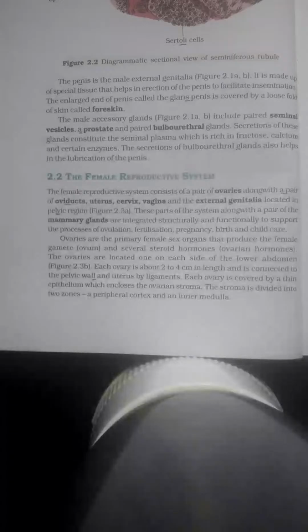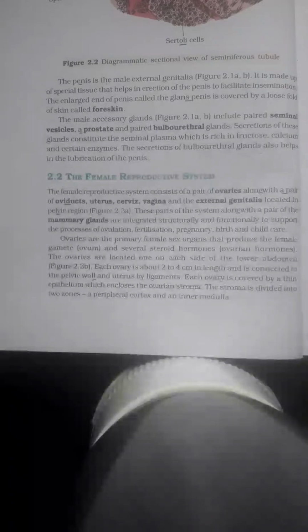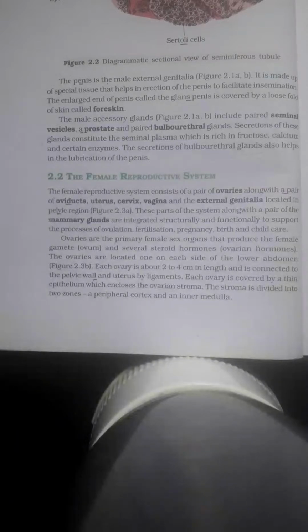So semen is made up of sperm, which carries the genetic material required for fertilization, and the seminal plasma. The seminal plasma comes from these glands, and their secretion is important, like the seminal vesicles and the prostate. The bulbourethral glands help in the lubrication of the penis. So this was the male accessory glands.